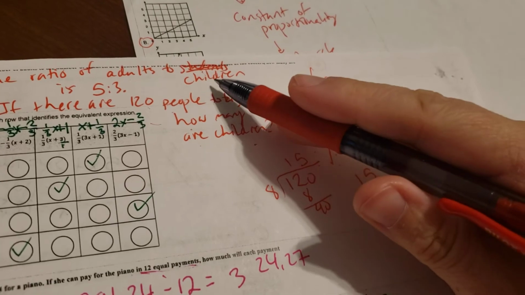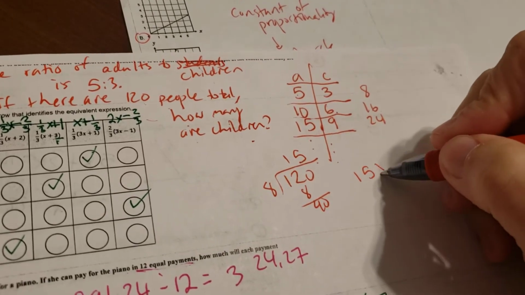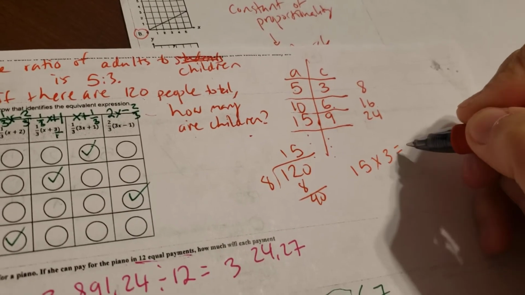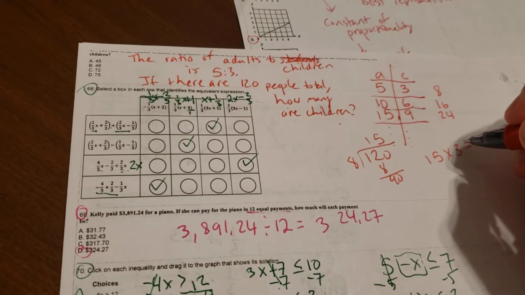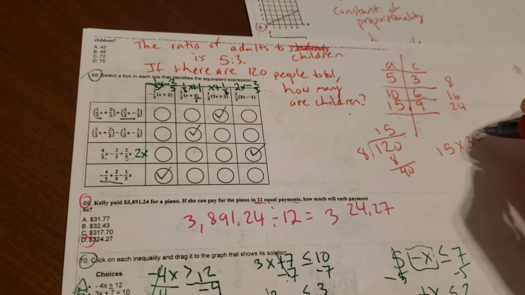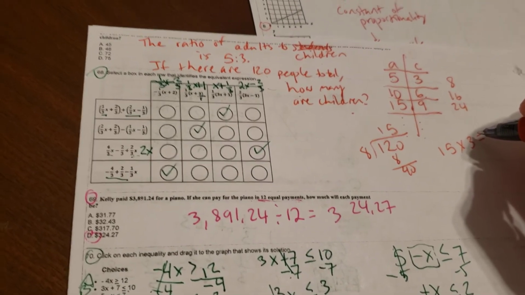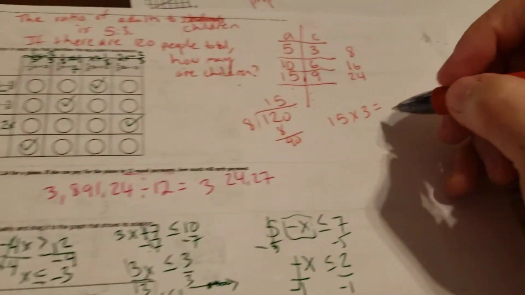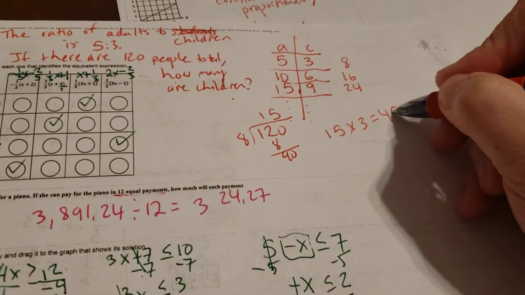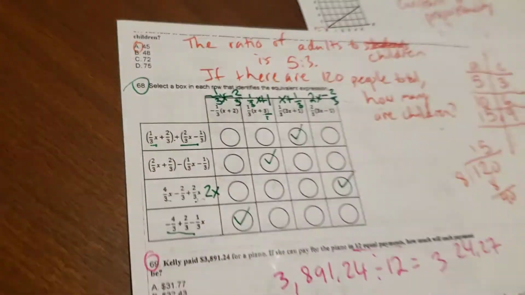If 3 is the children, I have 15 sets of 3 children, and that'll tell me how many children I've got. 15 sets of 3, I calculated. Look, I didn't type the 1. I had 5 times 3, 45. And I should know that, but my brain's getting slow. I've been doing this for too long. 45. Boom.